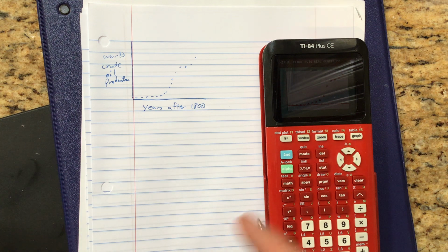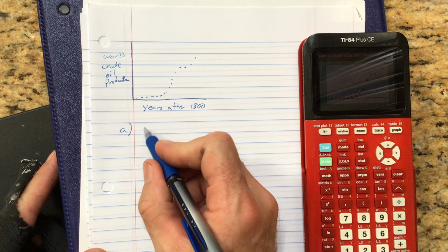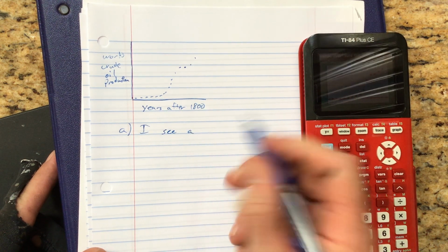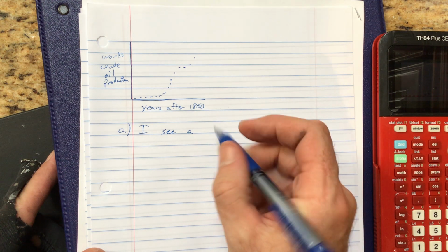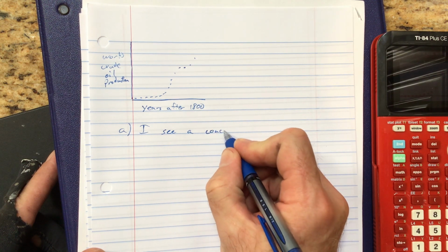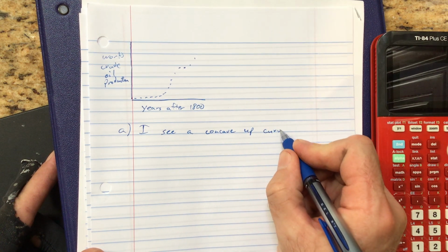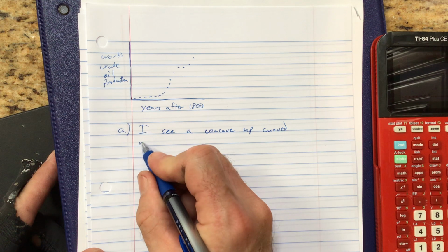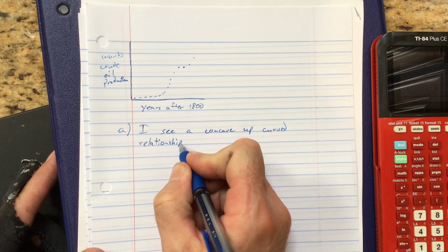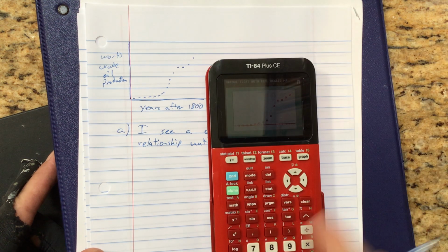And again, commenting. This is letter A. I see a concave up, curved relationship until, here's where trace will come in handy.